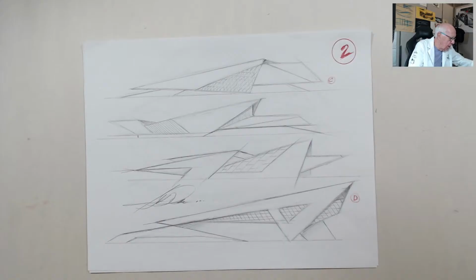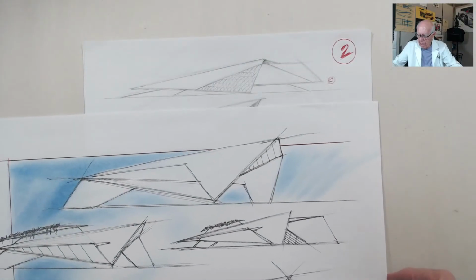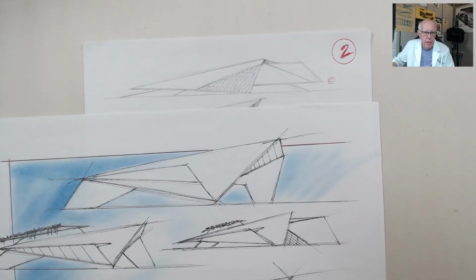Number two was, let me find these guys here. Keep them all organized, we should be good. Number two was this family of forms right here. These are guys that, now I noticed, number two, interesting here.